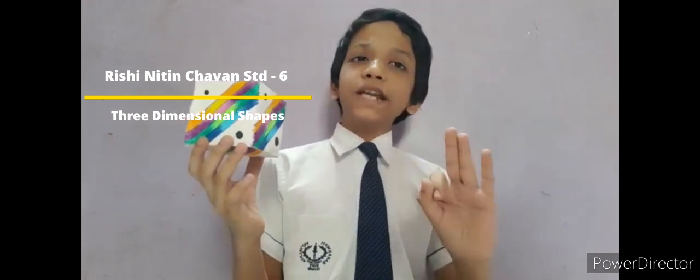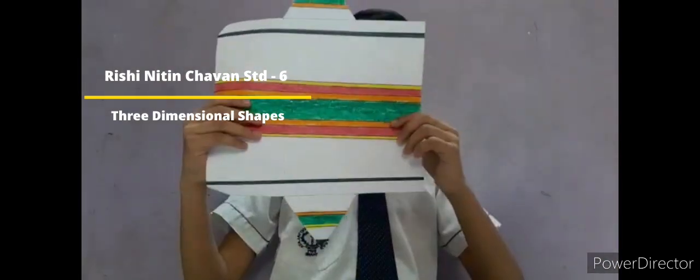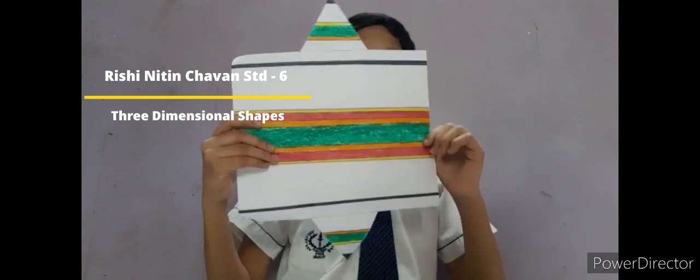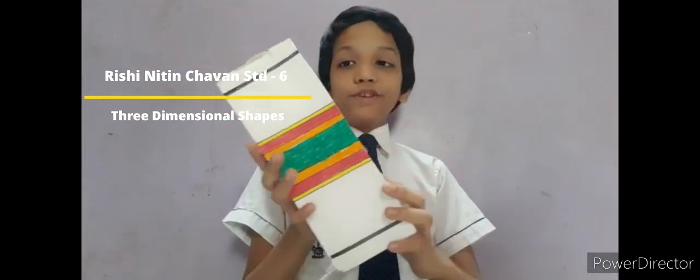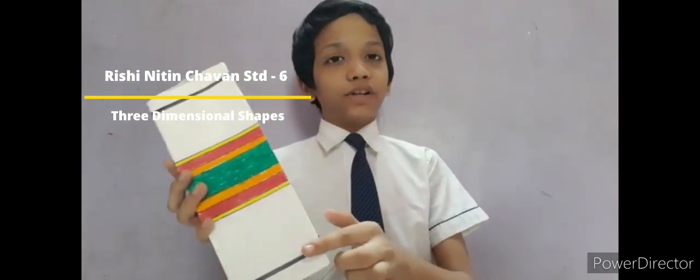A prism is defined as a solid figure or an object which has three dimensions, namely length, height and width. This is a net of a triangular prism, and with the help of this net, I have made this triangular prism which has 5 faces, 6 edges and 9 vertices.